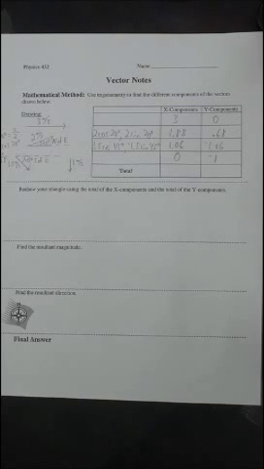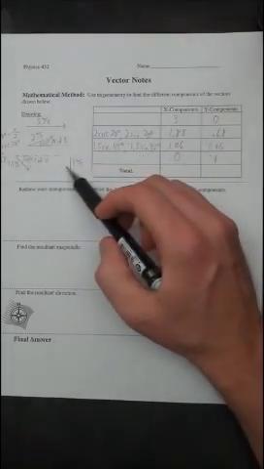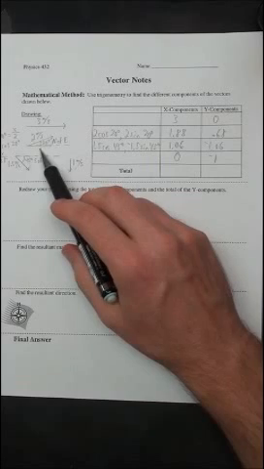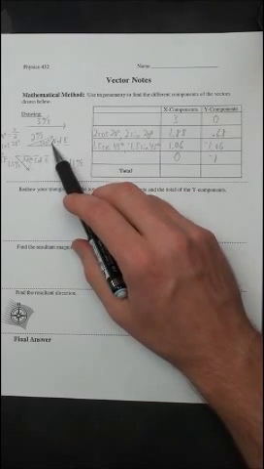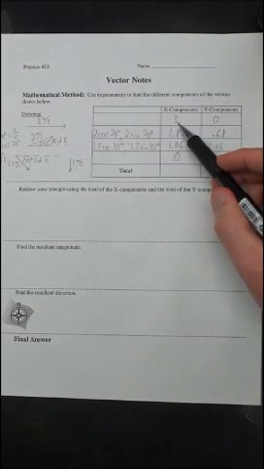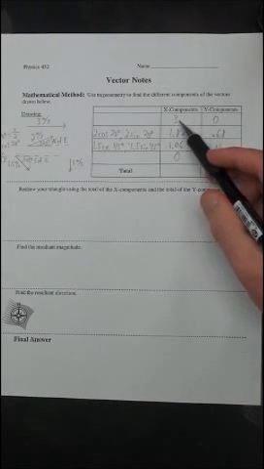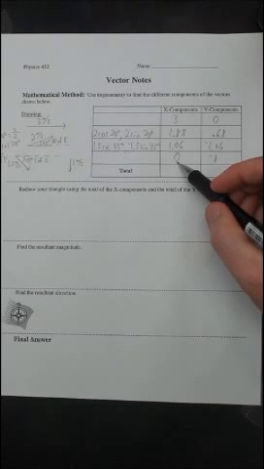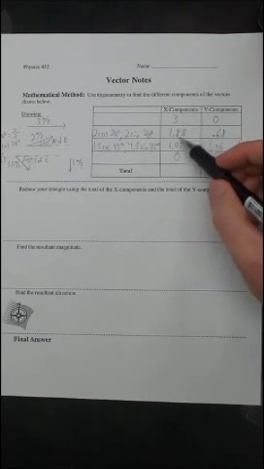Now, the reason we did all that, it seems like it's a lot of work, and it is a lot of work. The reason for all of that is because we could not just add these numbers straight up, because they're all different directions. But now we have everything into either x or y directions. That means this as an x, that's straight east, this is straight east, this is straight east, and there's nothing here at all.